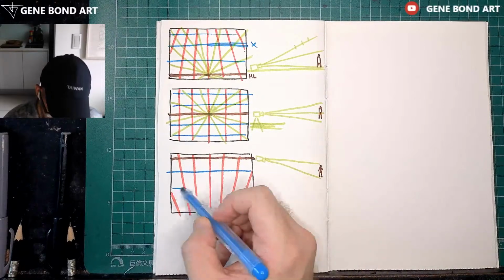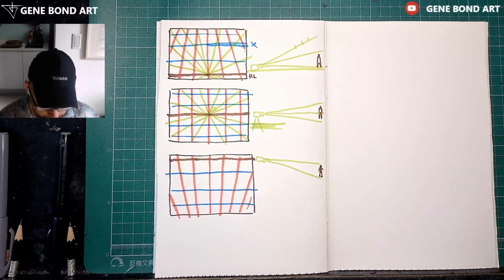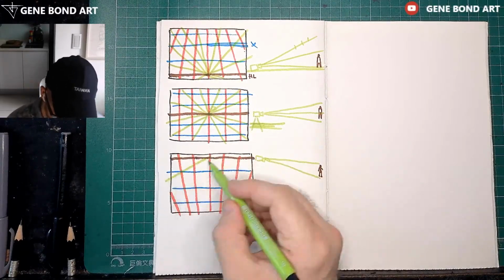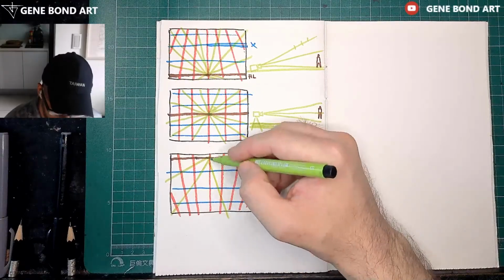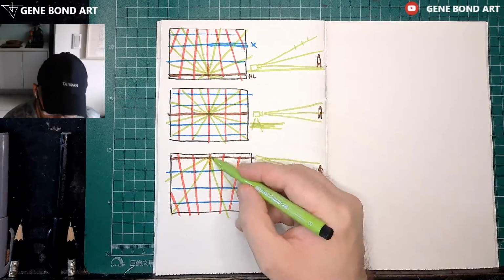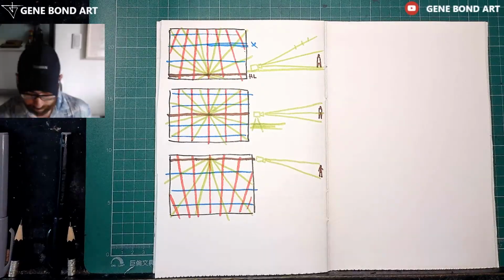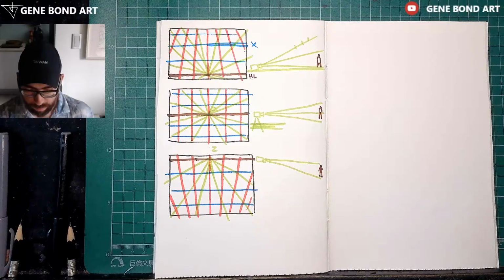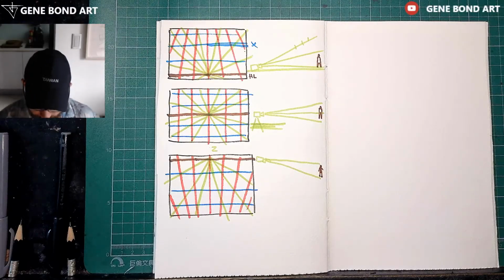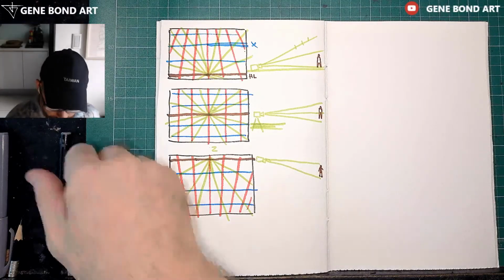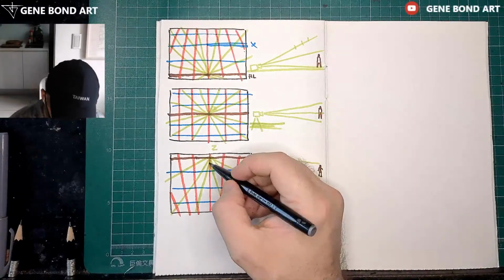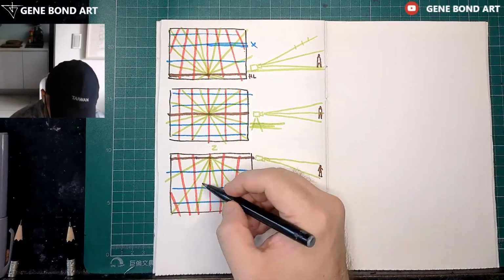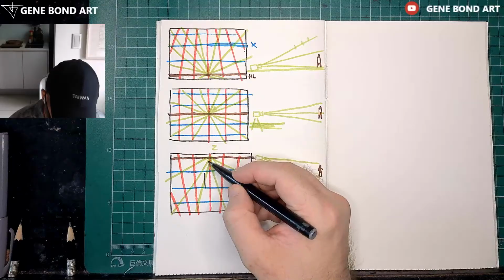X is still just parallel. So it's this simple. This vanishing point. So let's say here is our character.